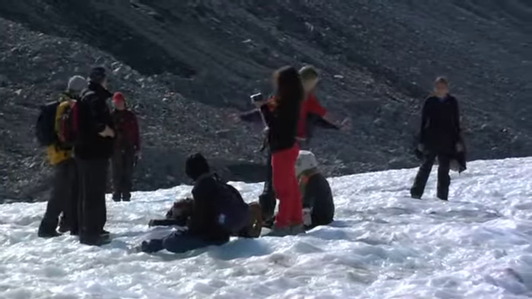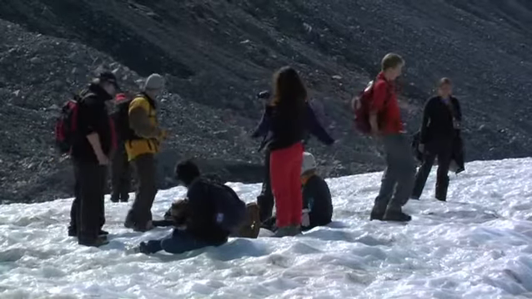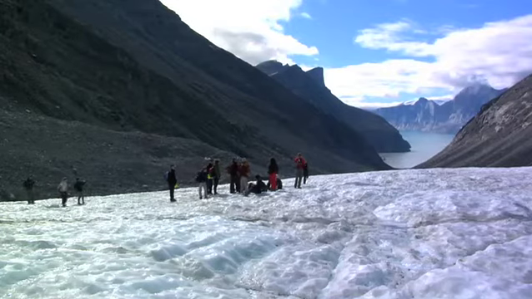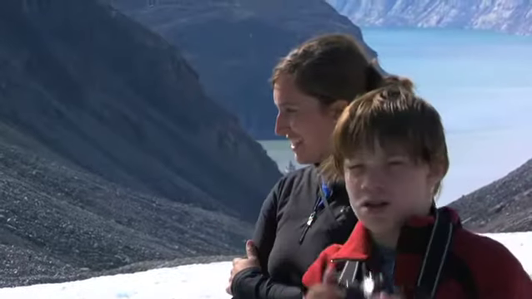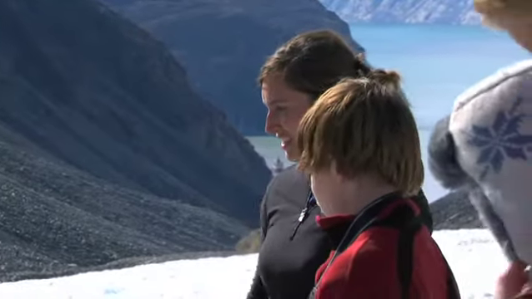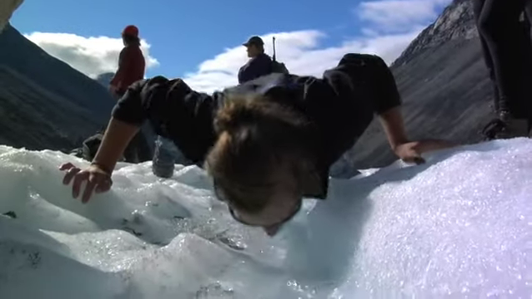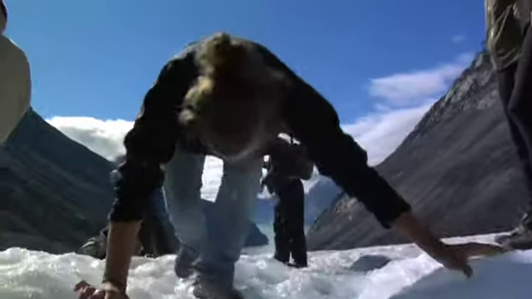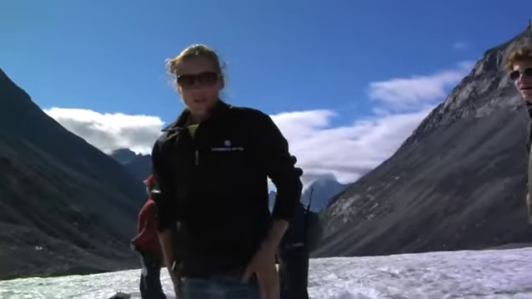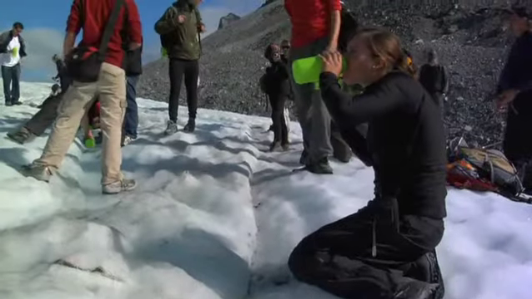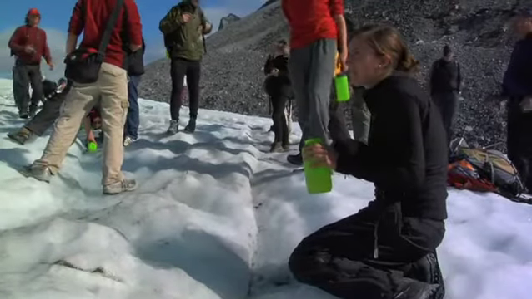So is this cool? Who here has never been on a glacier before? Excellent. Well, another back pocket moment. Oh. How does it taste like? Cold. The best water in the world. Like this.